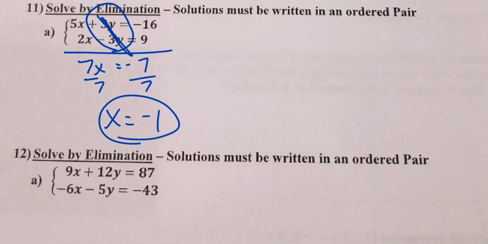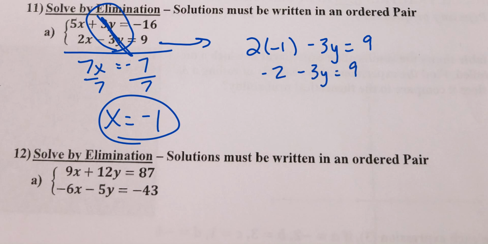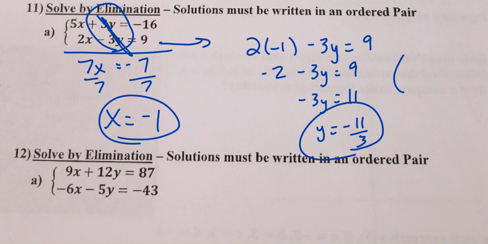Worked pretty good. Now I'm going to put negative 1 in for x right here. I get negative 2 minus 3y equals 9. I add 2 to both sides. Negative 3y equals 11. Y equals negative 11 over 3. That's okay. You could give me a decimal approximation. You could write negative 3 and 2/3 for all I care. So your final answer is going to be negative 1 for x, negative 11/3 for y. And that's it.